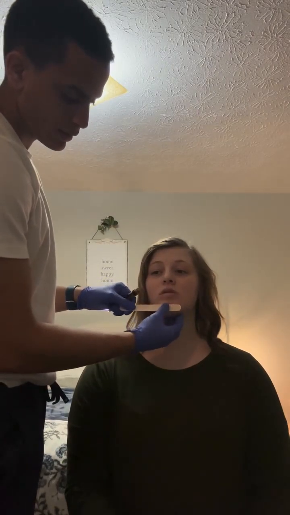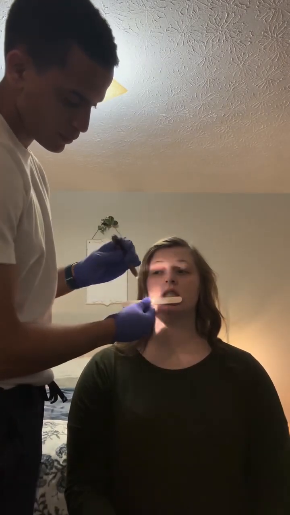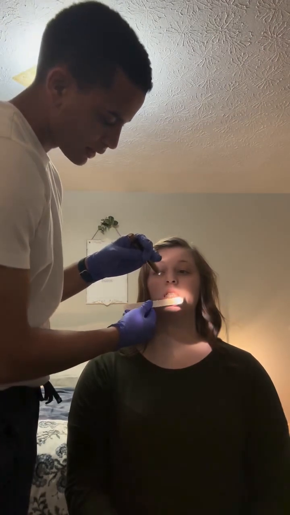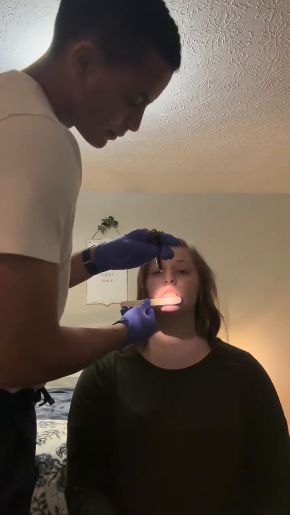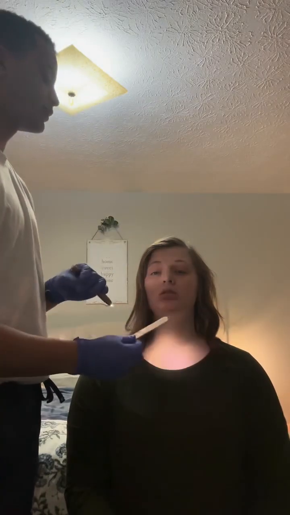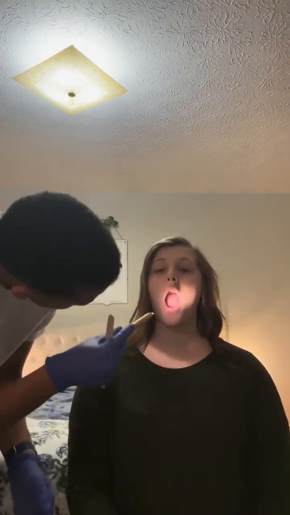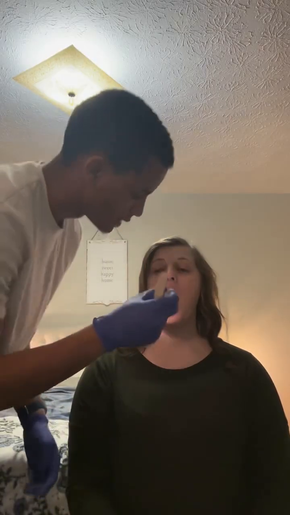Look on the inside. Then we can also see the gums at this time. And it's pretty vascular. There's no lesions present. Everything's normal with that. And then could you open your mouth for me? And we're looking inside on both sides.